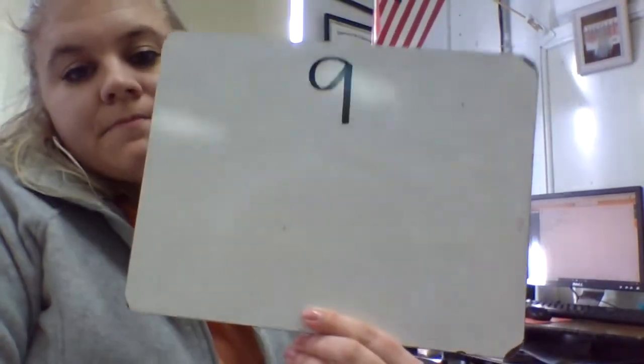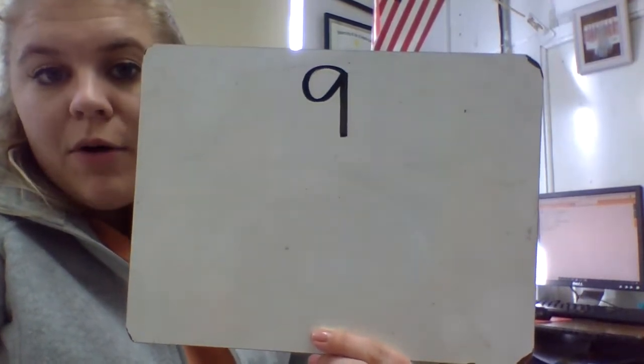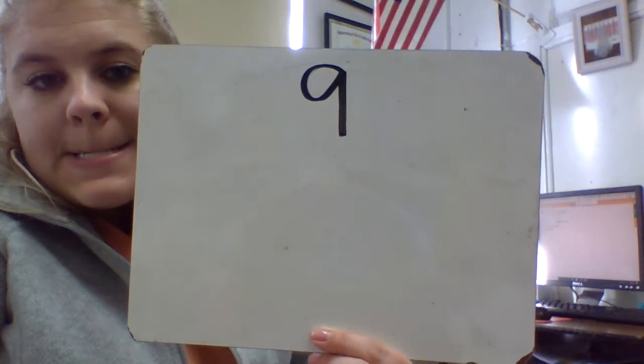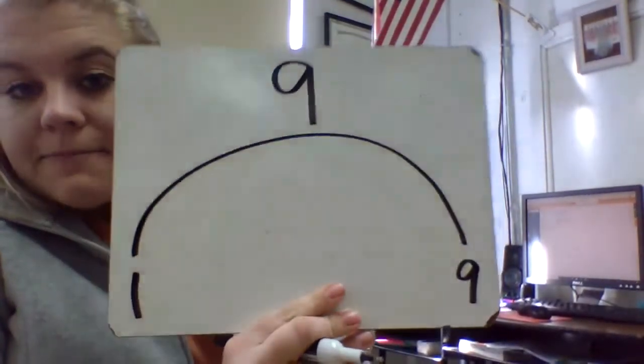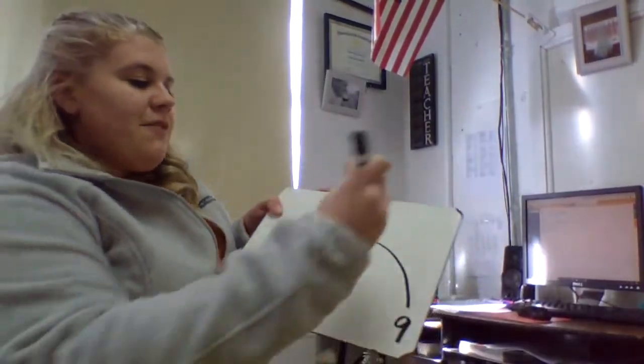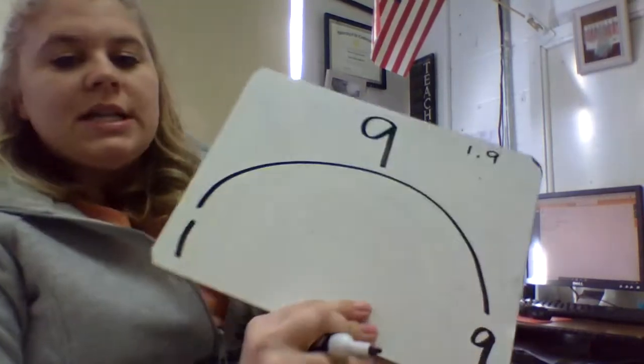What if we try the number 9? This one's a little tricky. Go ahead and do your first factor pair that you know you always start your factor rainbow out with. So your first one that you just wrote, you should have made a factor rainbow with a 1 and a 9. So that means my first factor pair is 1 and 9.